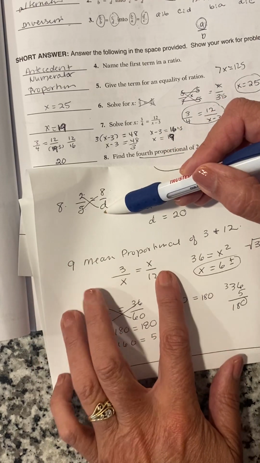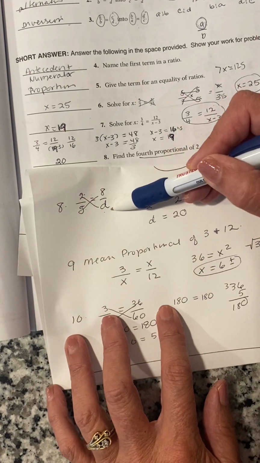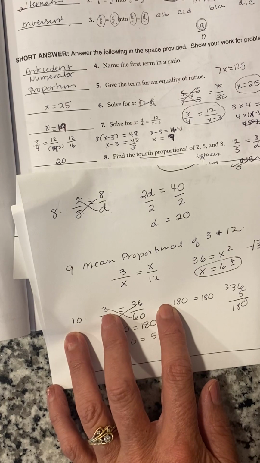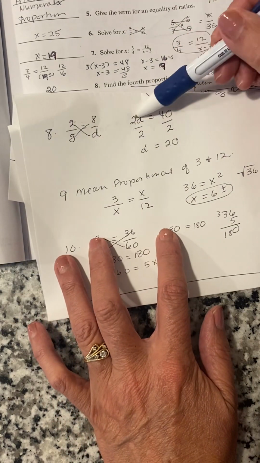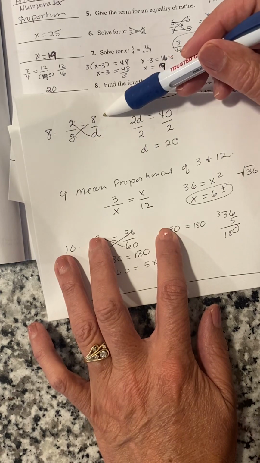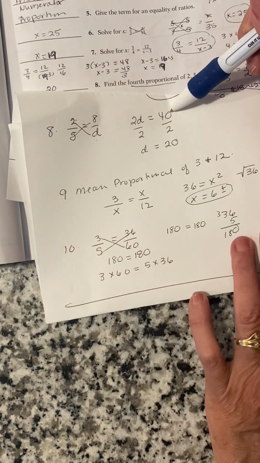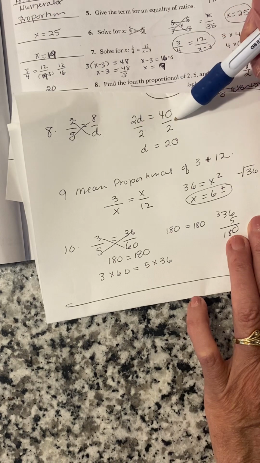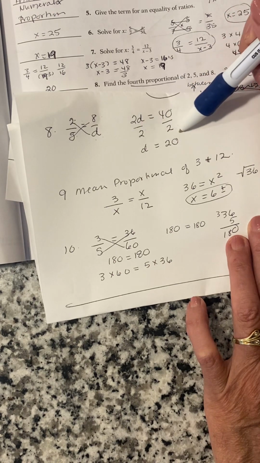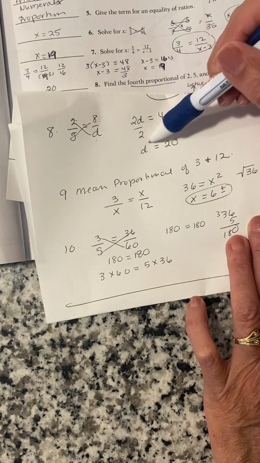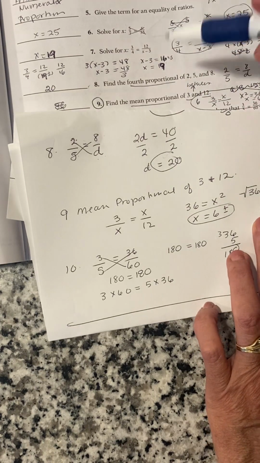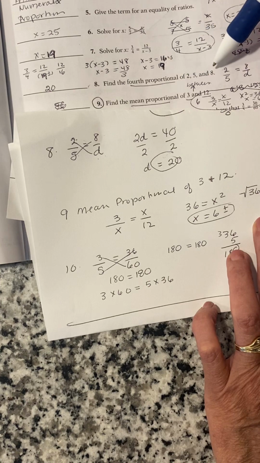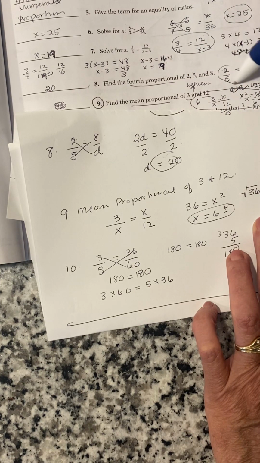You go 2D. 2D equals what? 5 times 8 is 40. 2D equals 40. So we're going to just divide both sides by 2, and we get D equals 20. So our answer is going to be 20 for number 8. Just to know, the fourth proportional is going to be 2 to 5 to 8 to D. It's going to be the fourth number like this.